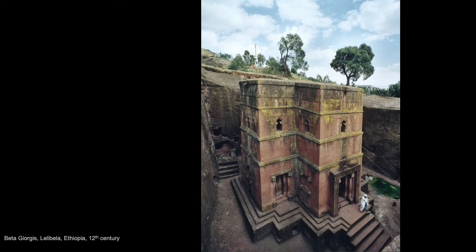Here is an example of subtractive architecture. So we're looking at Beta Gorges in Lalibela, Ethiopia of East Africa. So Lalibela was the name of a Zagwe king and saint who ruled in the 12th century. Because of him, that is also the name of this town and the site in northern Ethiopia where there are 11 monolithic rock-cut churches. These are cut out of volcanic tufa or tuff, which is an initially very soft rock, but it hardens when it's exposed to oxygen.